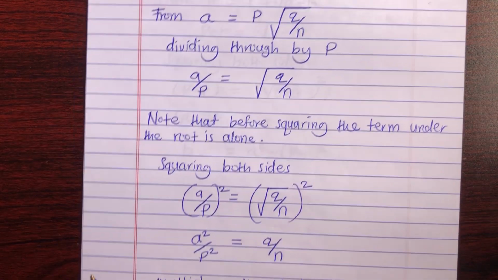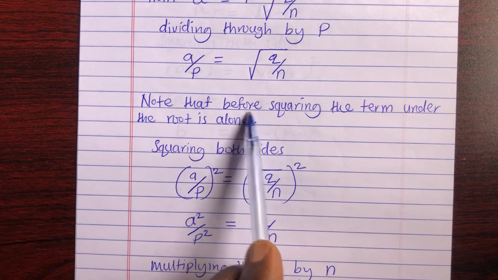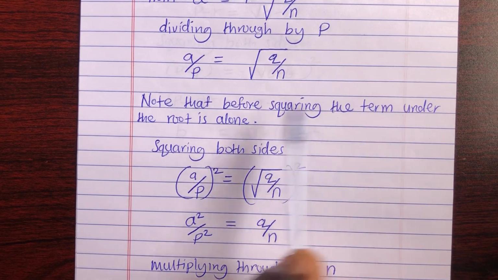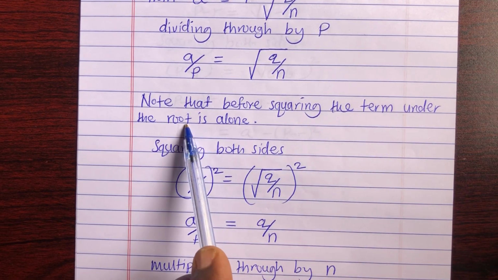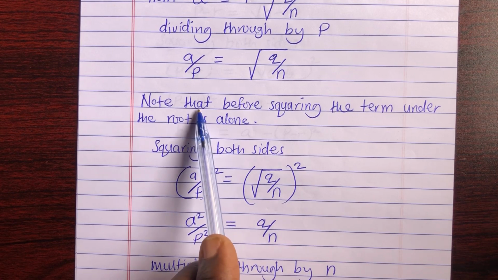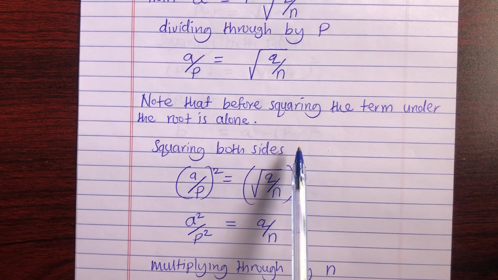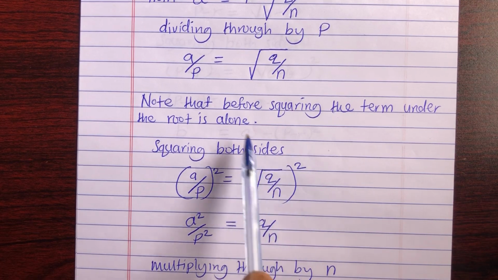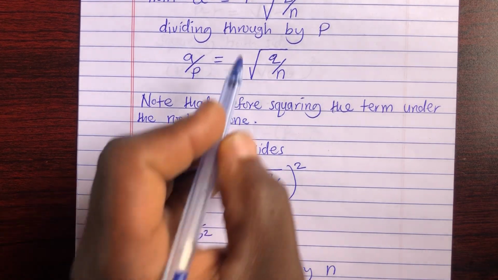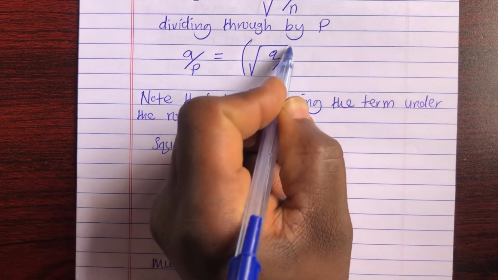But we are given a note that before squaring the term under the root, we square both sides.